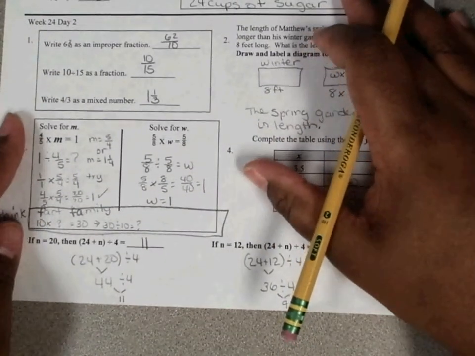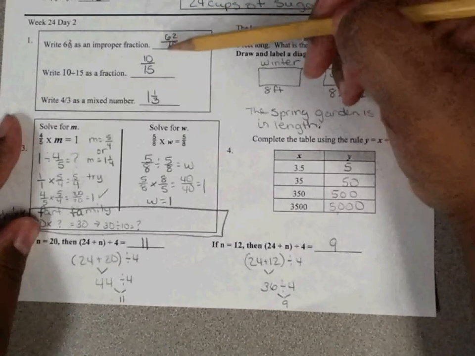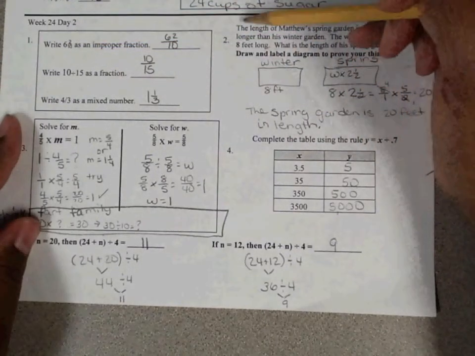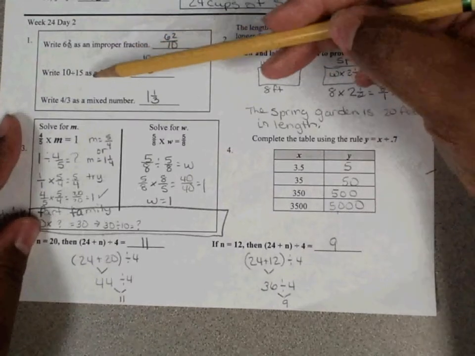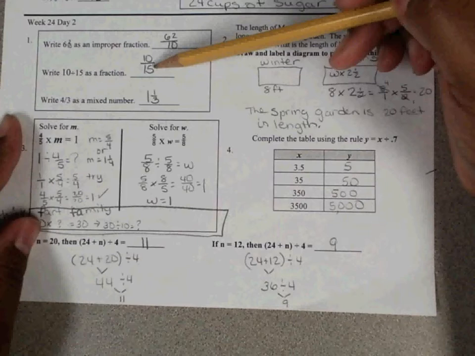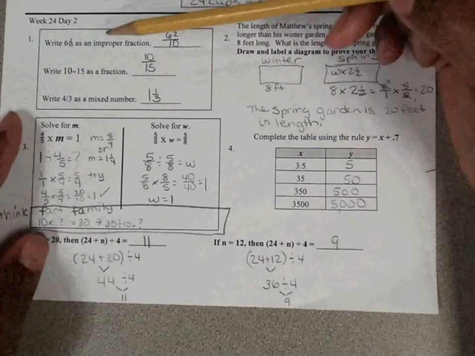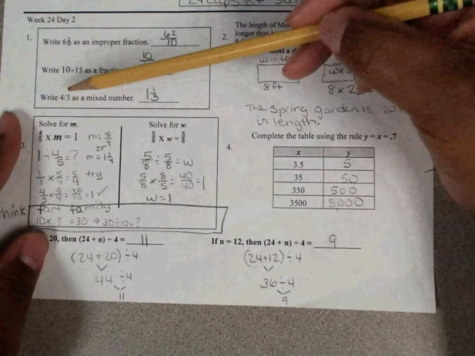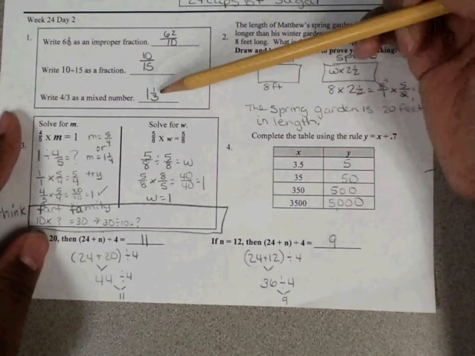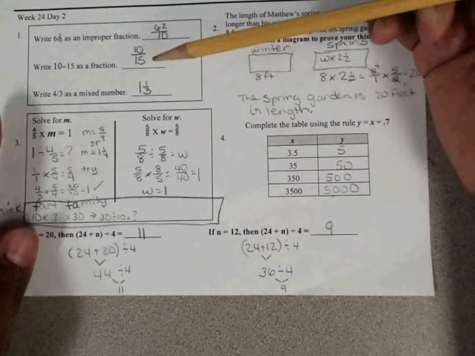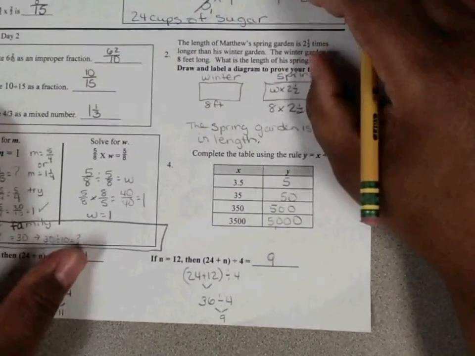Day 2, write 6 and 2/10 as an improper fraction. Again, you just multiply. 6 times 10 is 60, plus 2 gives me 62 over 10. Write 10 divided by 15 as a fraction. That would just be 10 over 15. Write 4/3 as a mixed number. I would divide 3 into 4. That gives me 1 whole with 1 left over. And then my denominator stays the same as 3, so 1 and 1/3.